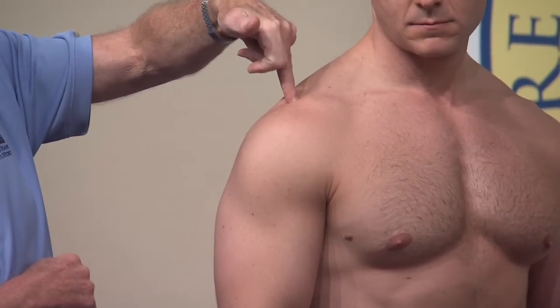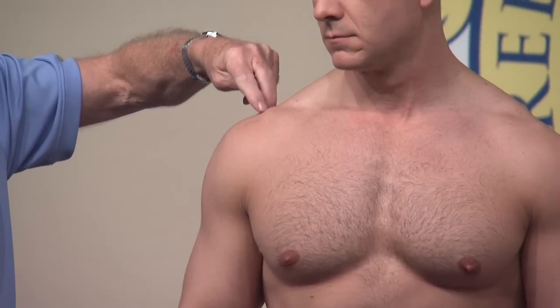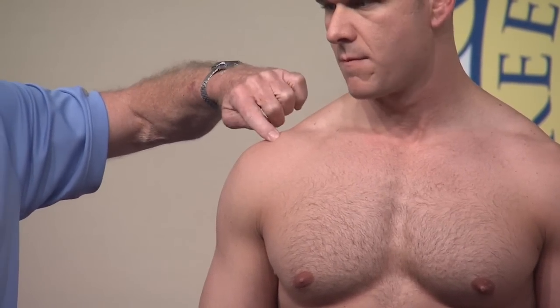So that's the visor's portal. Now if we turn back this way a little, we know that right in front of the visor's portal, right there is the AC joint. You can see it in Bake. So right there is his AC joint. We palpate it for tenderness.